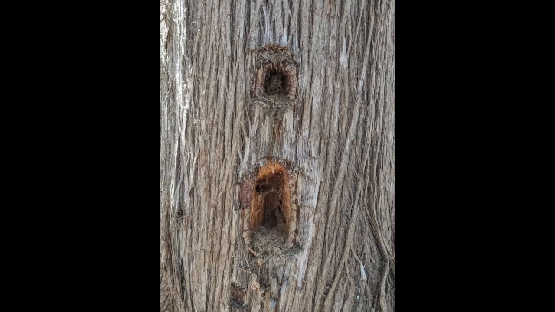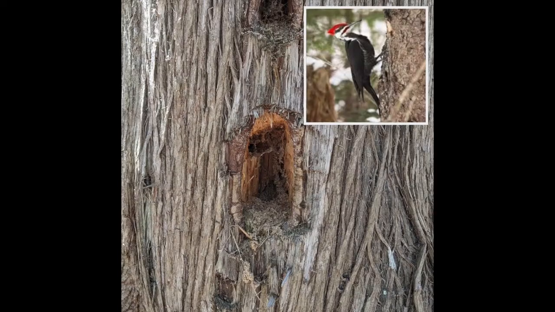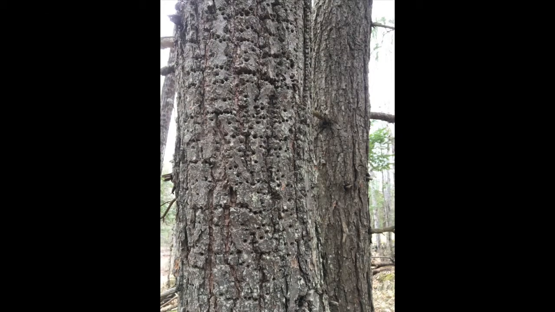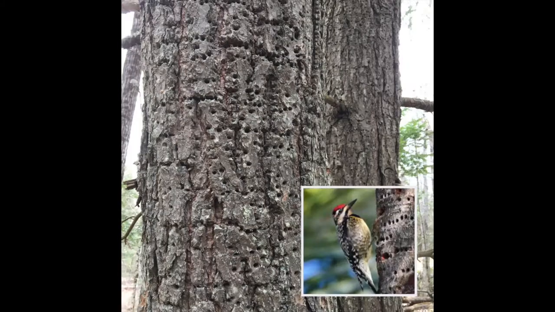I know that there is a pileated woodpecker in the area because they create these square-shaped holes in the trees, versus another type of woodpecker called the yellow-bellied sapsucker that create all of these tiny holes in the bark where they can get to the sap in the trees.